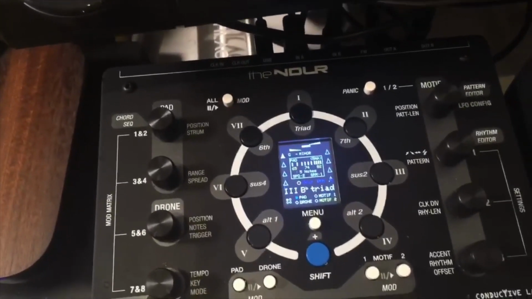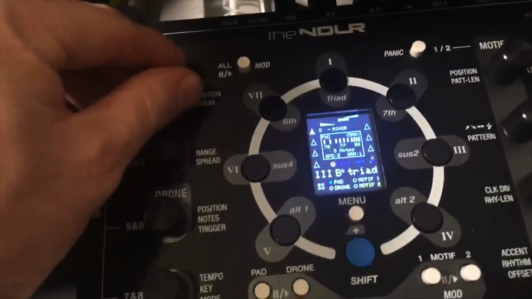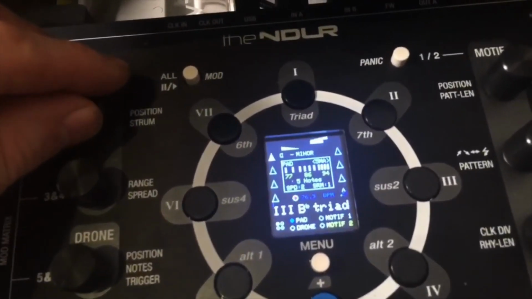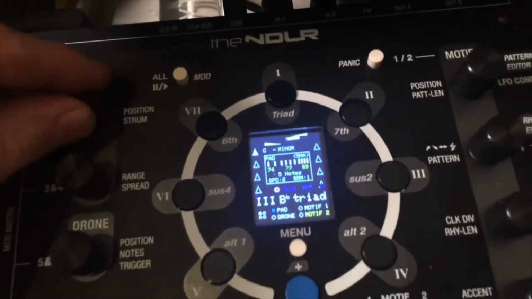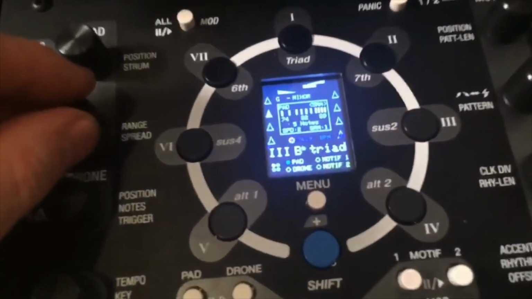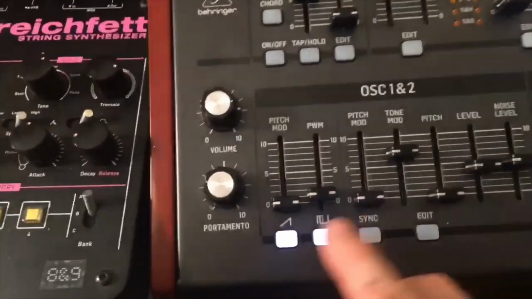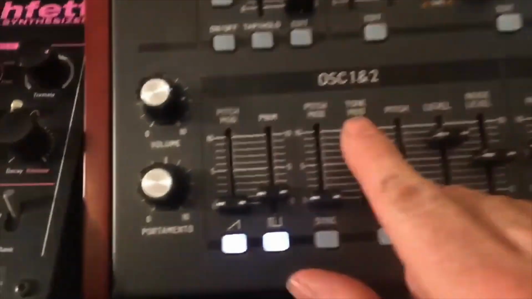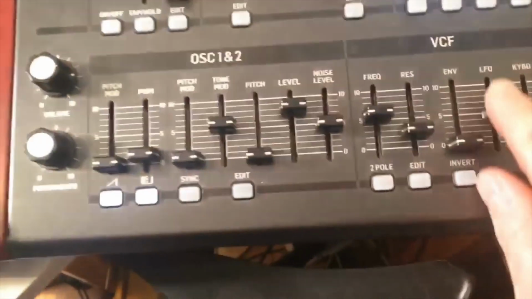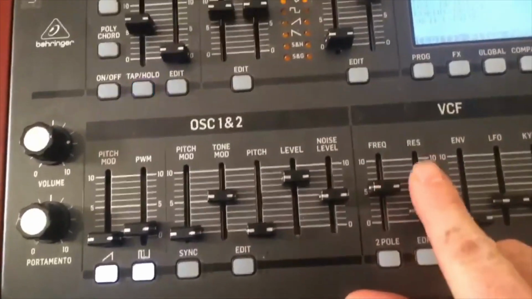Let's just make nice slow attacks on here. As I sweep that around, I can make it wider, adding more notes in. So, a little look at the DeepMind.